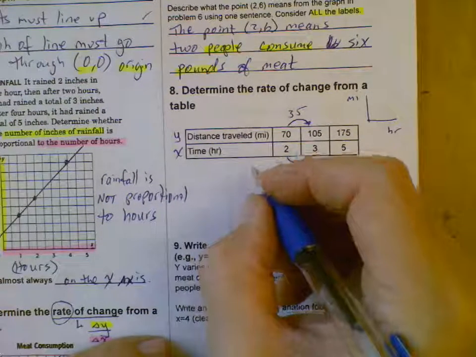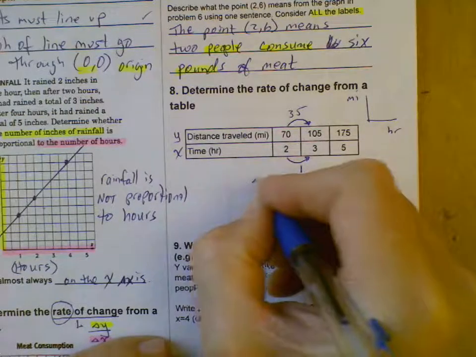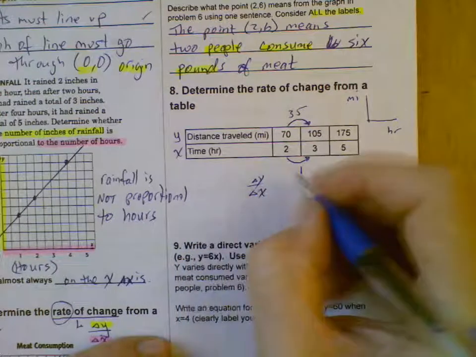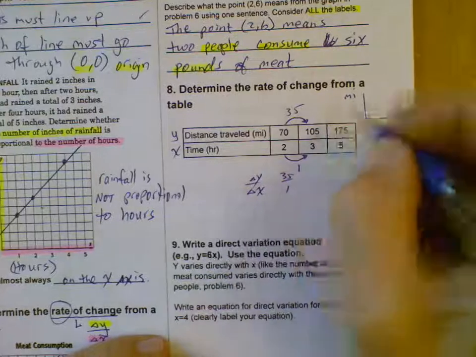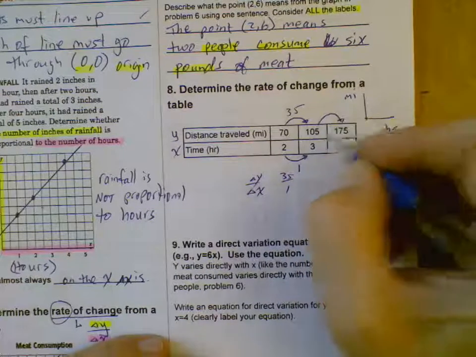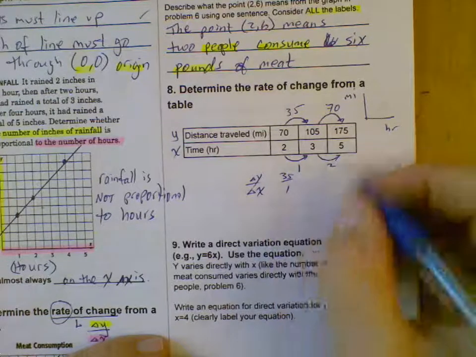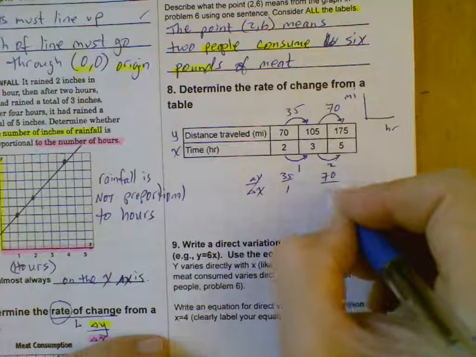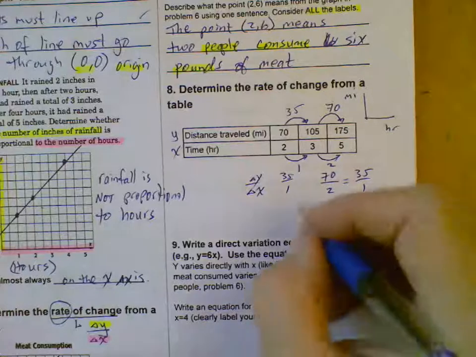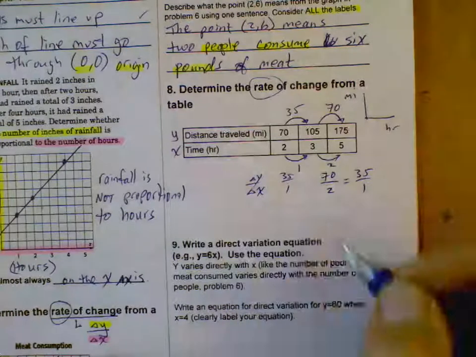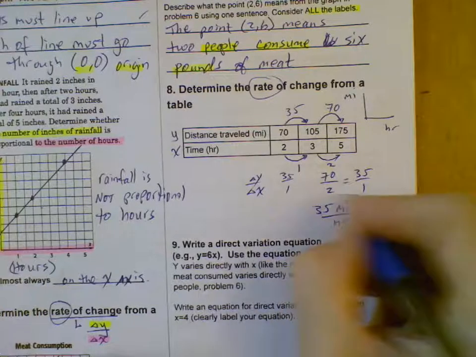So that's the rate of change. So remember, the rate of change is this, right? Because 70 plus 35 is 105. So my rate of change, change of y over change of x, 35 over 1. In this case, if I just checked it here, 105 to 175 would be 70, and from 3 to 5 would be 2. If you see, it still works out. 70 over 2, what's half of 70? 35. So my rate of change, remember, it's a rate, so it needs units, 35 miles per hour. There's my rate of change.